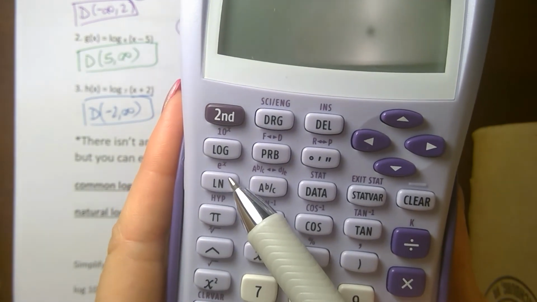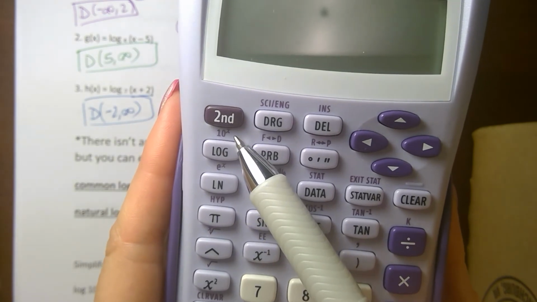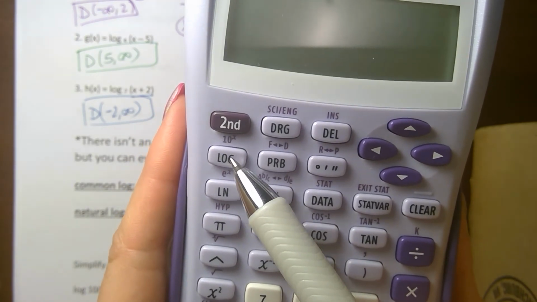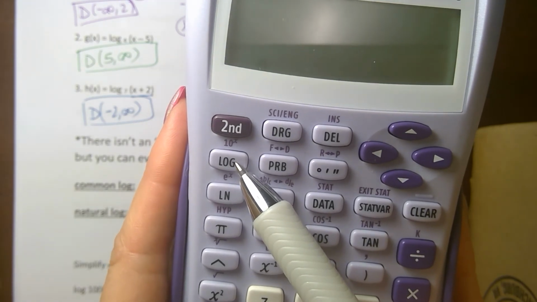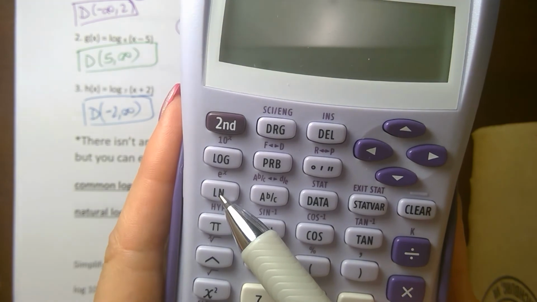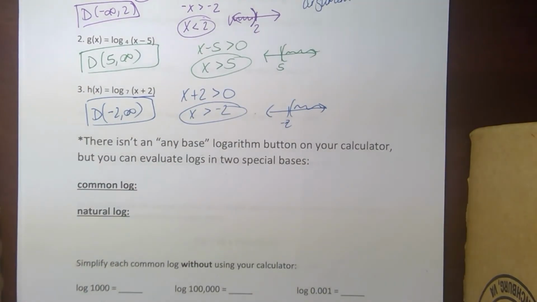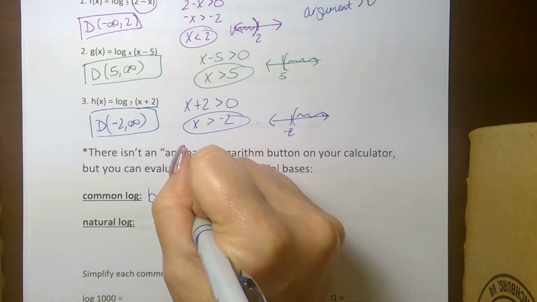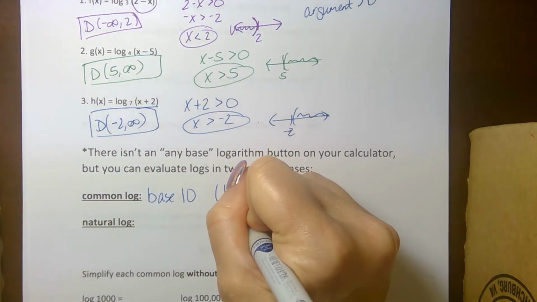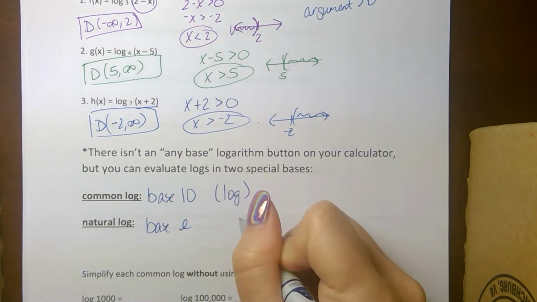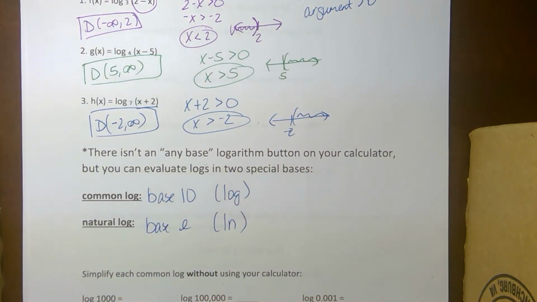If you can't remember which base is which, look at the second function button above it. Above log is 10 to the x, so log is common log, base 10. Above ln, natural log, I've got e to the x, so natural log is base e. In your notes, common log is base 10, and our button reads log. Natural log is base e, and our button looks like ln on the calculator.